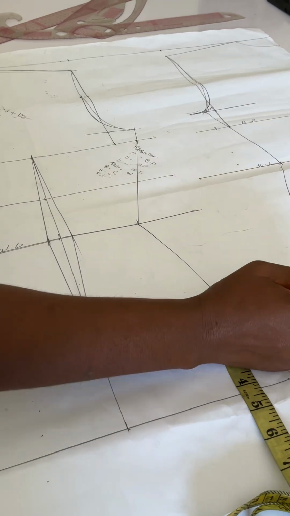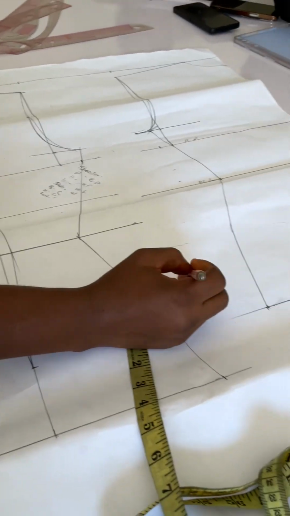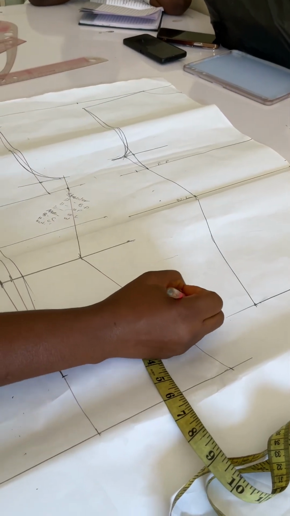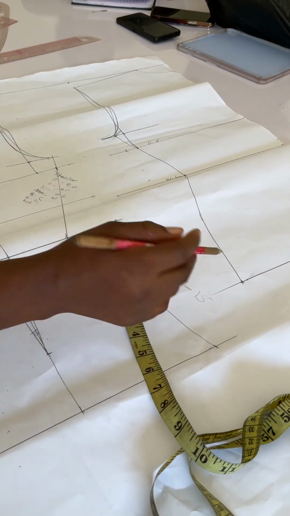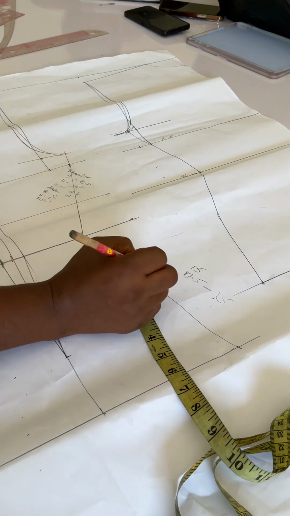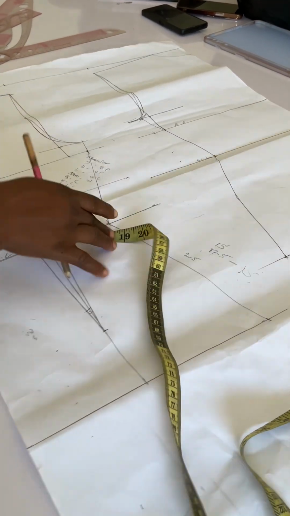The next thing to do is the difference between your nape to waist. My nape to waist is 15. My shoulder to my waist point is 17.5. Now I'm going to do 17.5 minus 15. 17.5, if you take out 15, you're going to be left with 2.5. So the difference between this and this is 2.5.